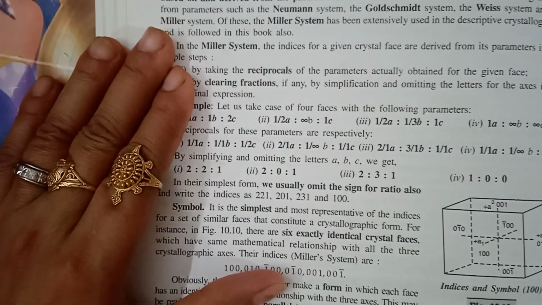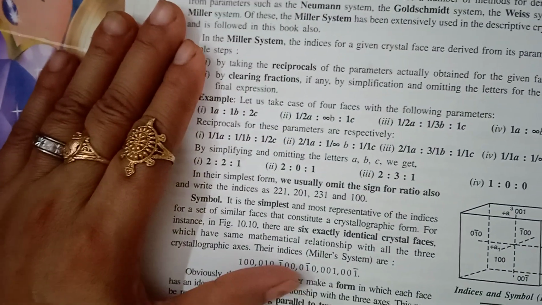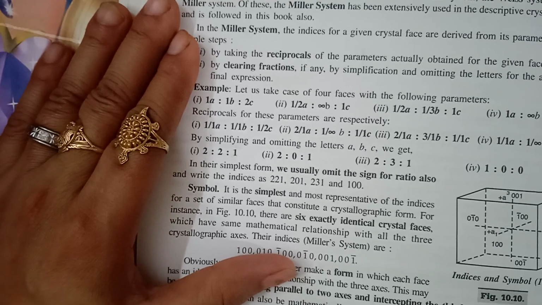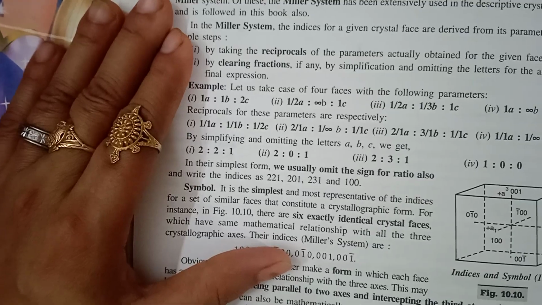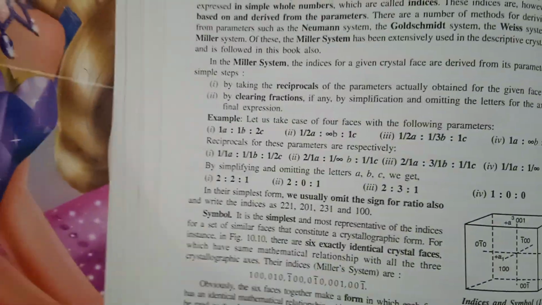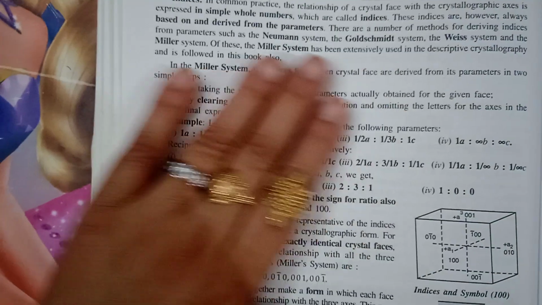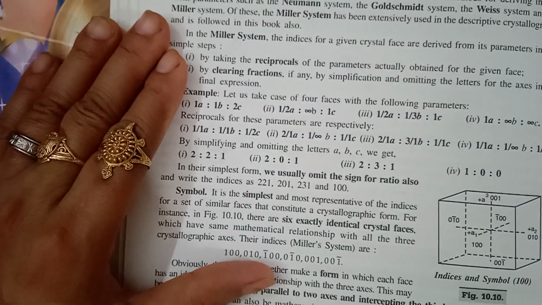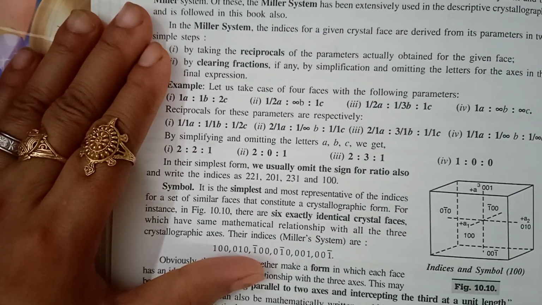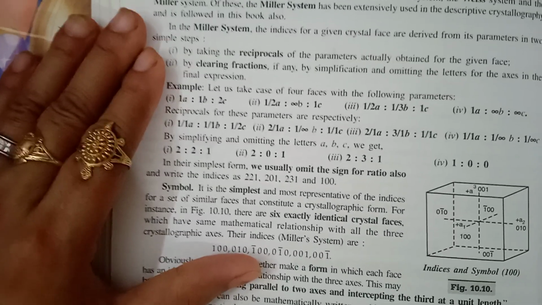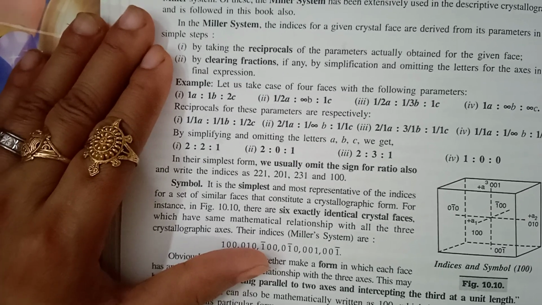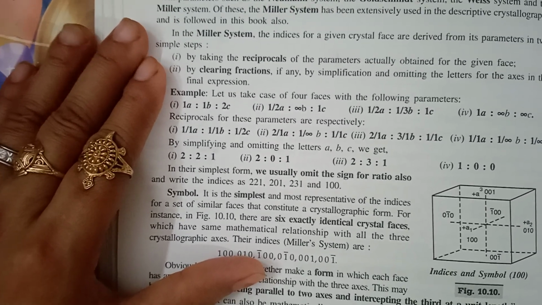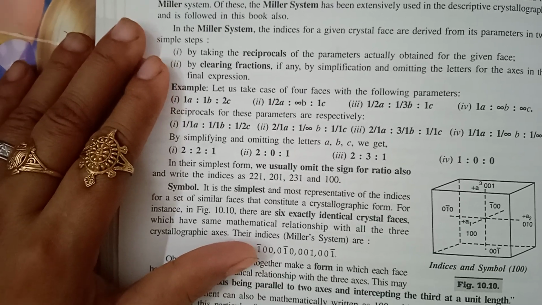Indices. In common practice, the relationship of a crystal's face with the crystallographic axis is expressed in simple whole numbers, which are called indices. These indices are however always based on and derived from the parameters. There are a number of methods for deriving indices from parameters, such as the Naumann system, the Goldschmidt system, the Weiss system, and the Miller system. Of these, the Miller system has been extensively used in descriptive crystallography and is followed in this book also.